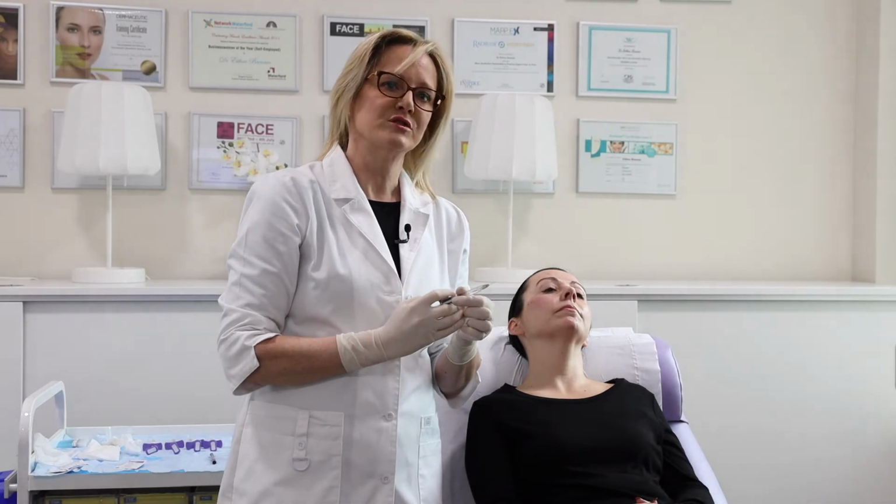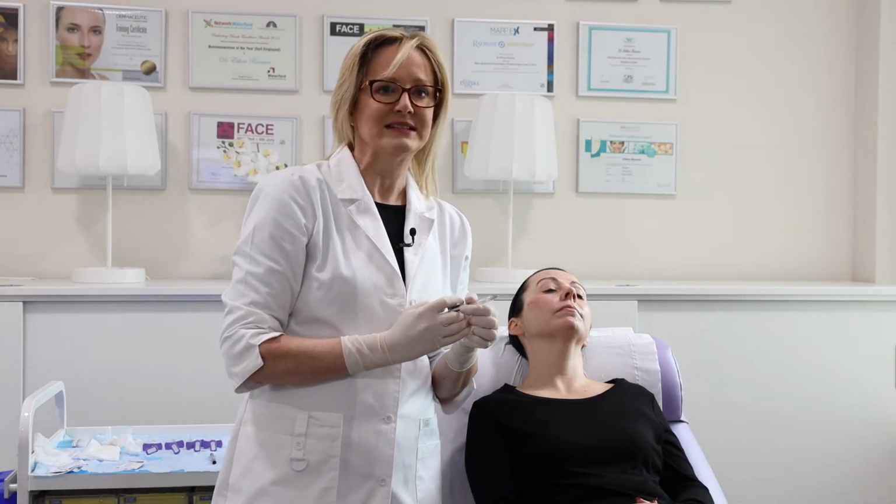I'm also going to do a small bolus of 0.2 cc's in CK2, particularly here on the right side because our patient is asymmetrical and I want to get a little more lift on the right hand side. I'm going to again be supraperiosteal, and I'm going to aspirate and be very cautious with this. In some patients with a very well projected CK2 you may not need to use some Voluma here, but for my patient I will be doing it.